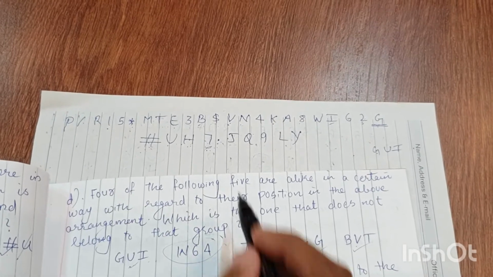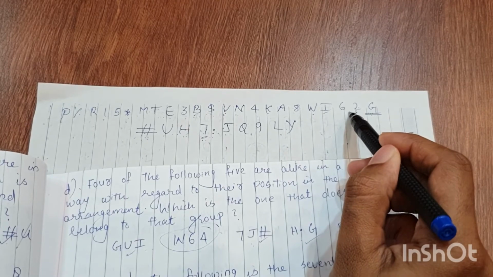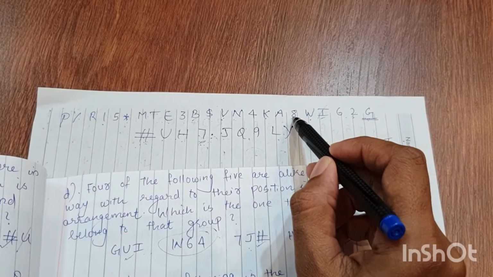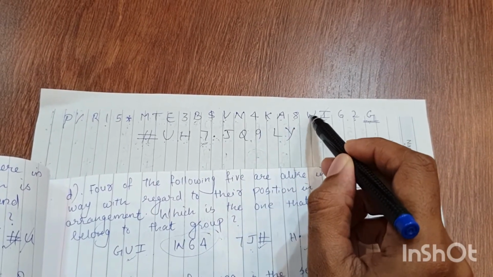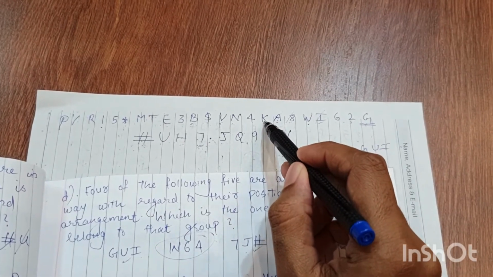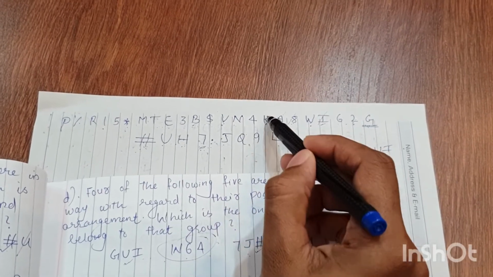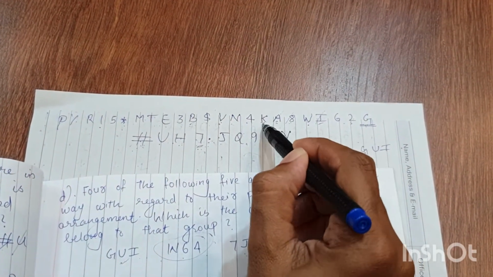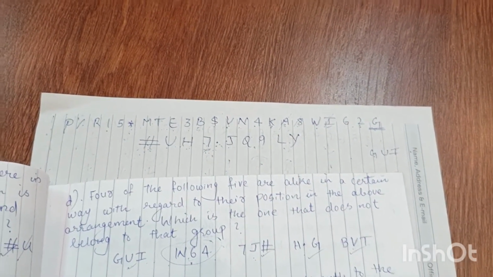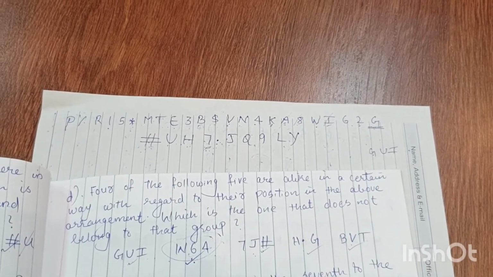But in case of W64, you look, W to the right they have done the same thing, that is after eliminating I they have written 6, but it should be K. To the left of W they should have eliminated 2 elements, then they should have written K, but they have written W64. It should be K, but they have written 4. They eliminated 3 elements in case of this option. So this is the different thing, and other 4 are same. So which is the one that does not belong to that group? W64 is the one that does not belong to that group.